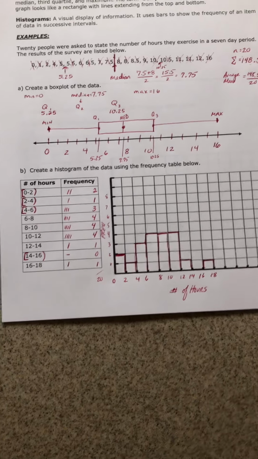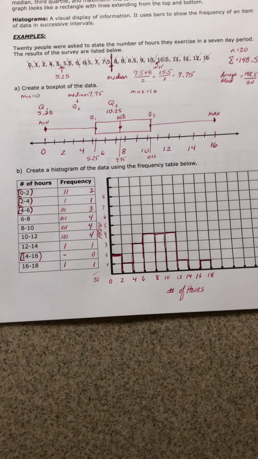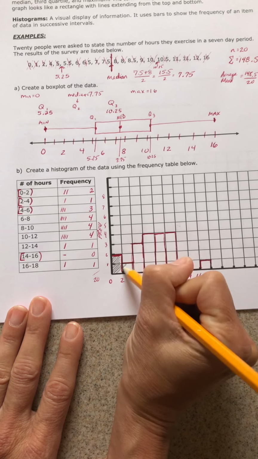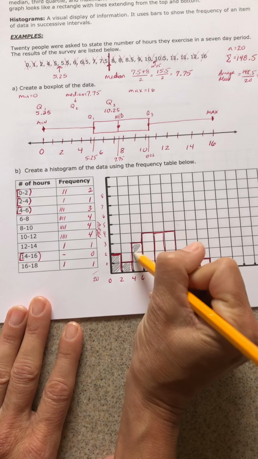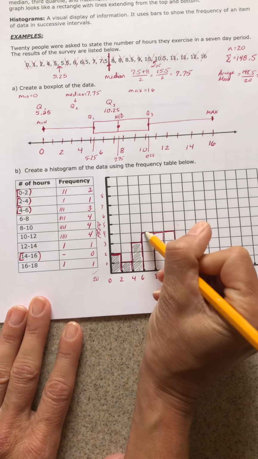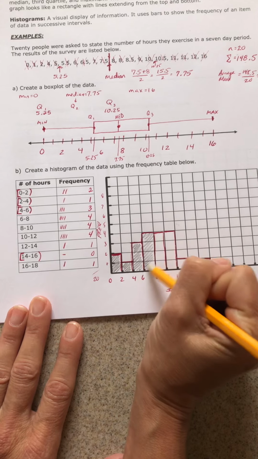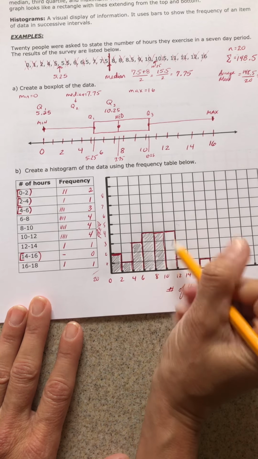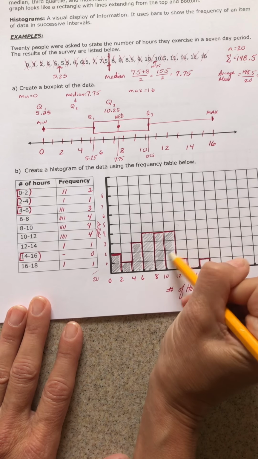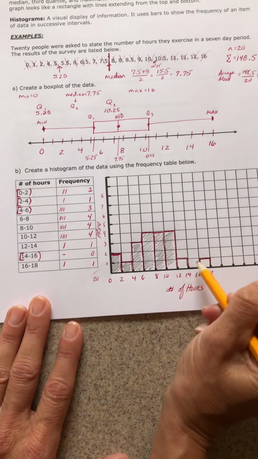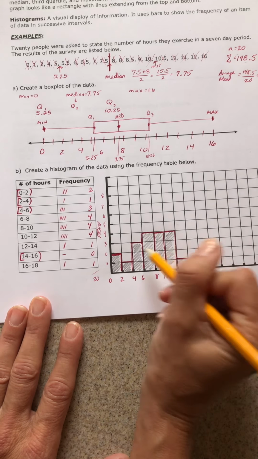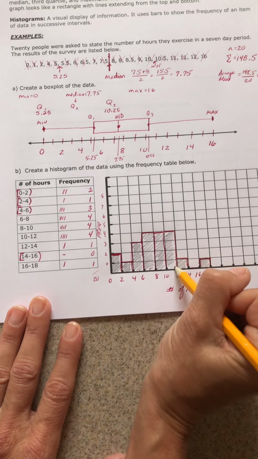Let me grab my pencil. And you'll usually see it shaded in. A highlighter is useful too, usually like a yellow or a blue highlighter. And then you just shade in your bars. Now what this is good for is to see distribution. So here I can see that there's not a lot going on here. But again, we'll talk more about how to describe that distribution tomorrow.